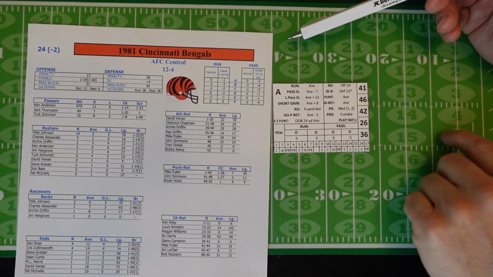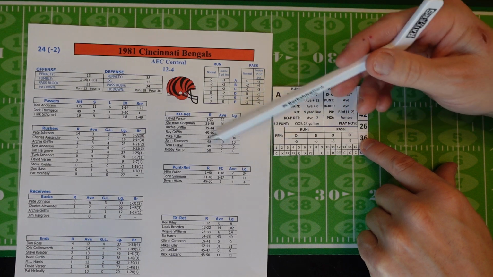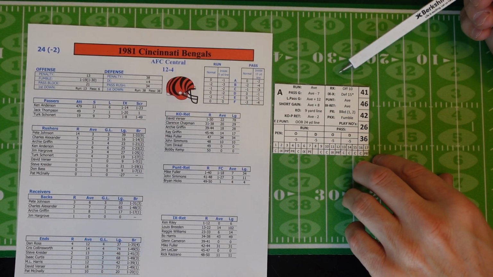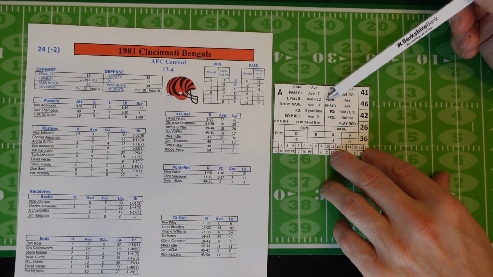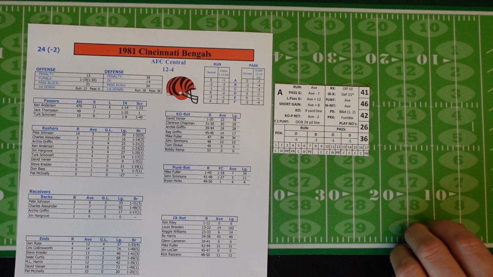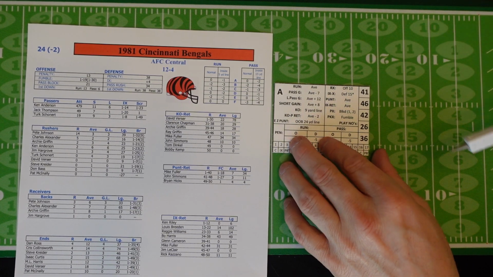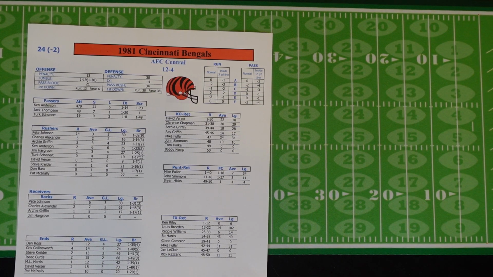And that's kind of how this game basically works. So you have your average for each player for runs, passes, and returns, and then it just works off the average plus or minus. So it's really simple math. It's very quick. So in this case, it'd be 22 minus 2, so it's a 20-yard return from the goal line. So Cincinnati has the ball first down.